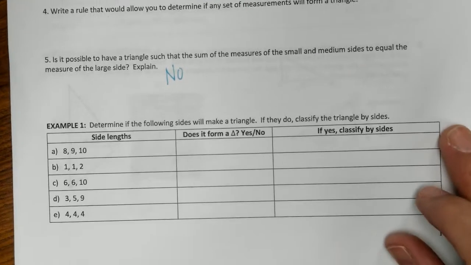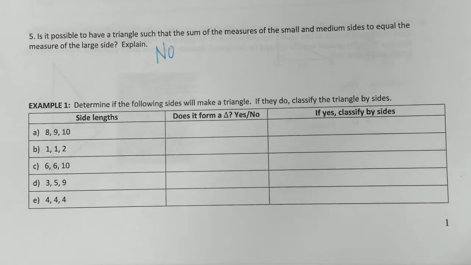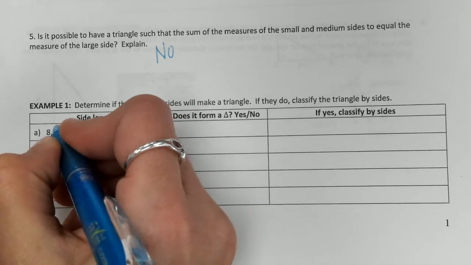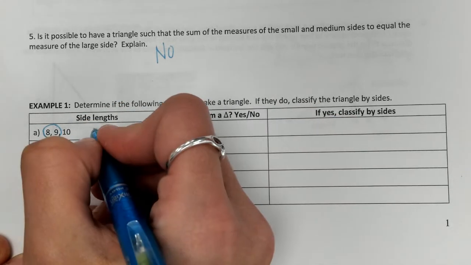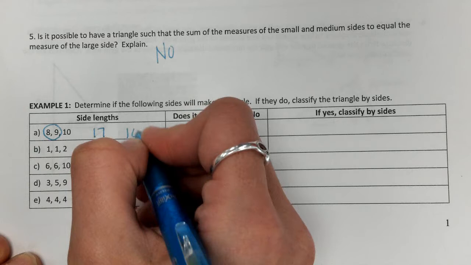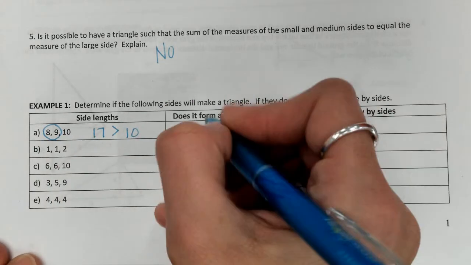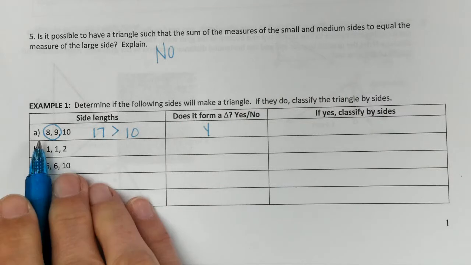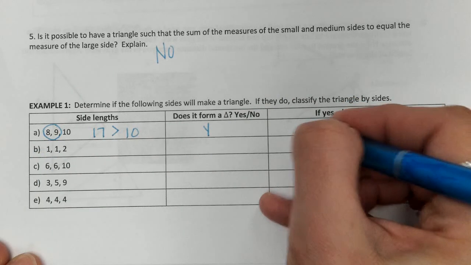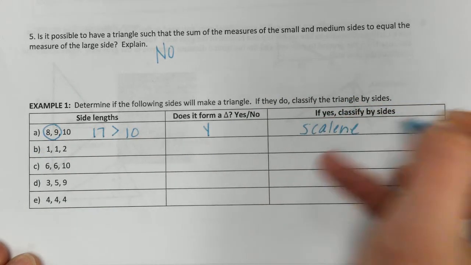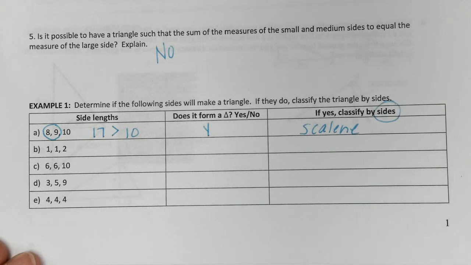I had all my students do the next problem on their own, gave them some time. What we're doing here is deciding if it is a triangle or not, and if so, classifying it. So we're going to take our small and our medium here, 8 plus 9. We're going to get 17. Compare that to the larger side. The sum is greater than the larger side, so yes, we have a triangle. All 3 numbers are different, so we have our scalene triangle, because it's classified by sides.